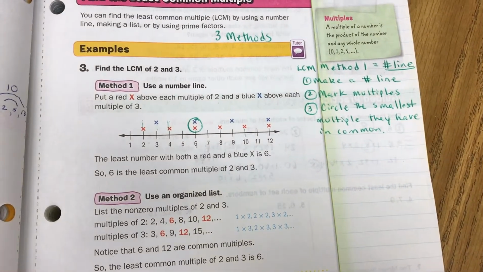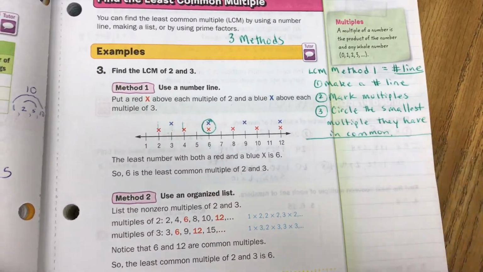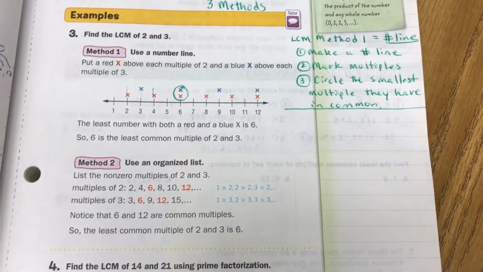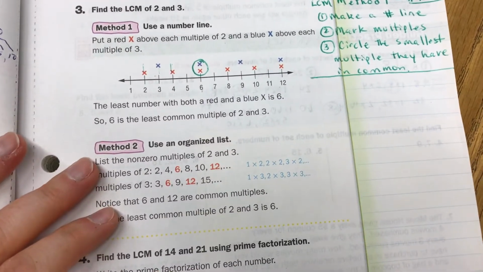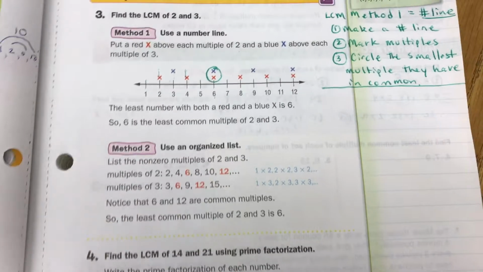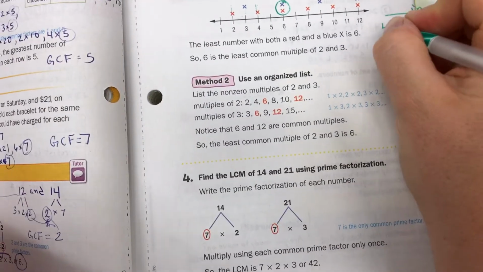All right, so that's method 1, the number line, and there's the example of it right there. Now when we do the methods together in the guided and independent practice, I'm only going to show method 2 and 3, the list and the tree, just because the numbers get really big and the number lines are out of control. So let's move on to method 2, and let's write this in here.